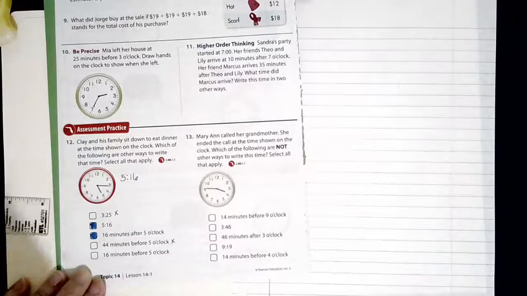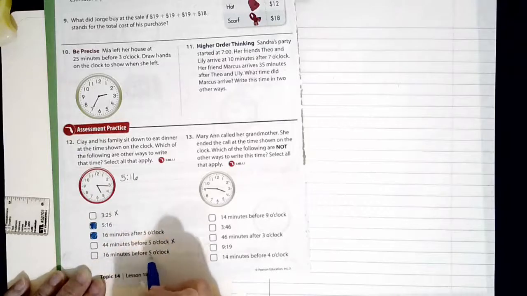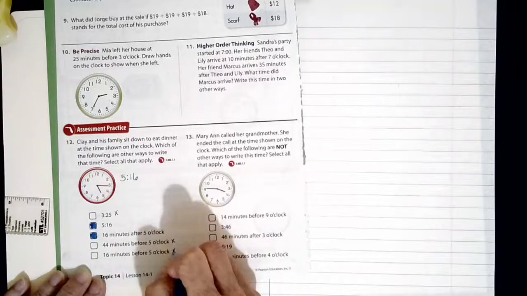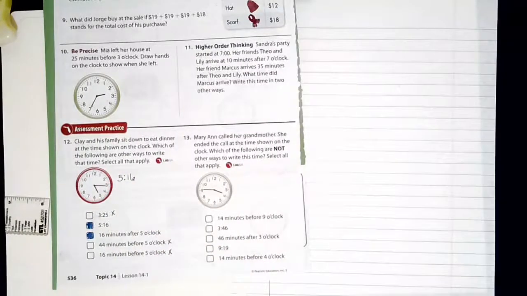And then this one says that it's 16 minutes before 5 o'clock. Again, could it be before 5 o'clock? No, because it's already at that 5. So it could not be that. Our only answers are those two right there.